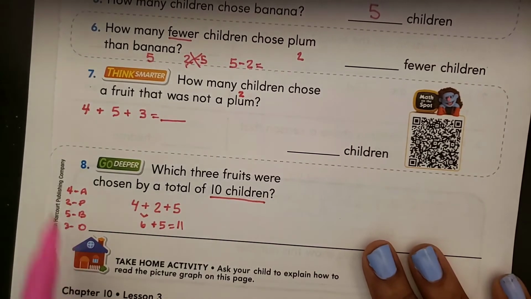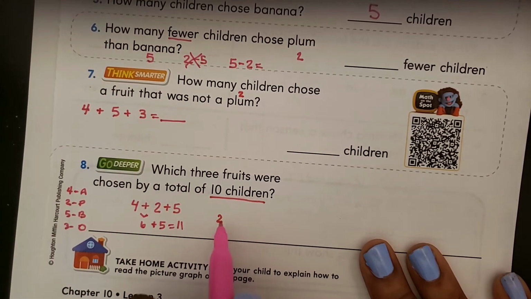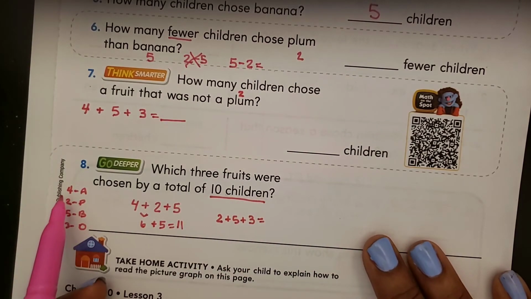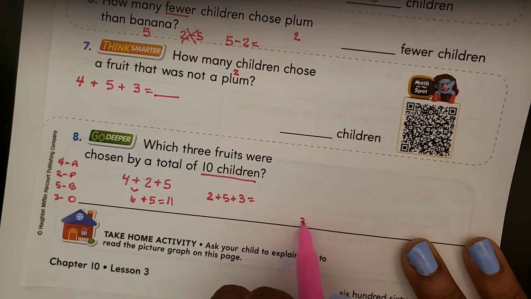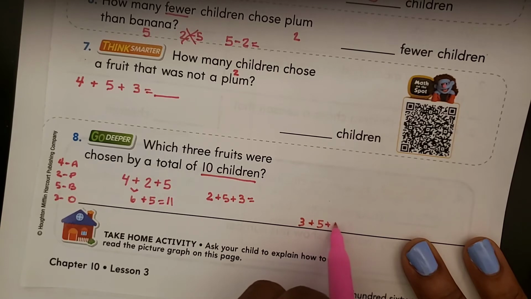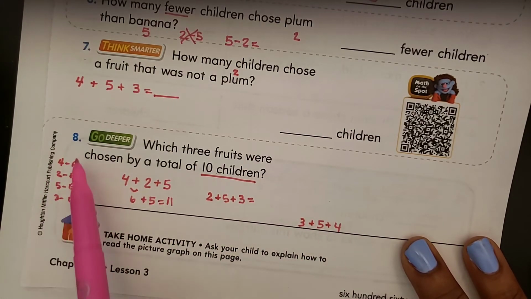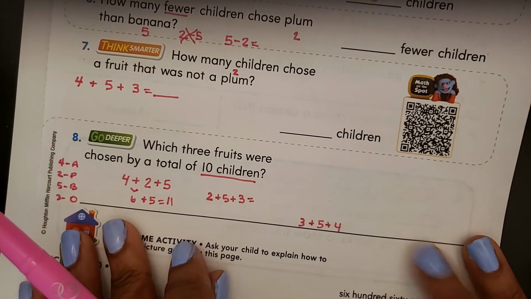Now let me try another one. I'm going to try plums, bananas, and oranges. There's 2 plums, 5 bananas, and there are 3 oranges. Or I can try 3 oranges, 5 bananas, and 4 apples. I have to figure out which one's going to work. You're going to figure out which one makes sense. Juggle them around, figure out which one makes sense, and then select, and then write it over here.